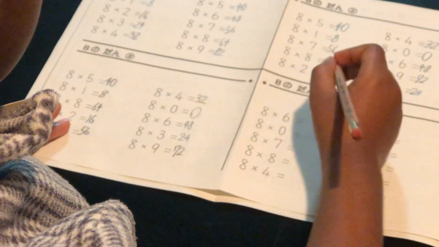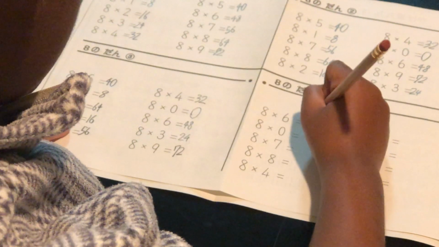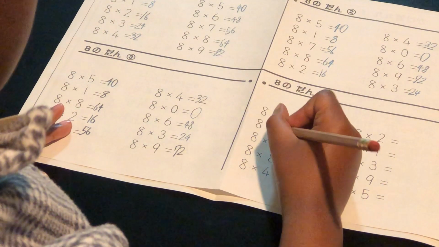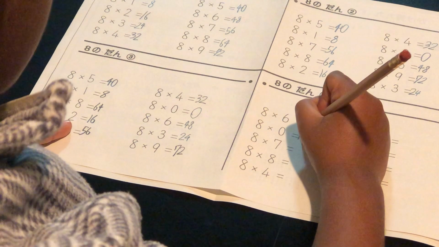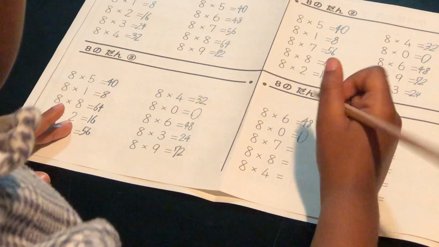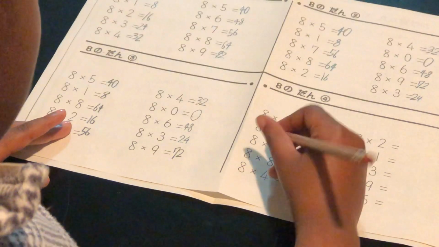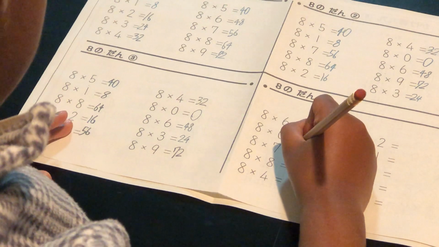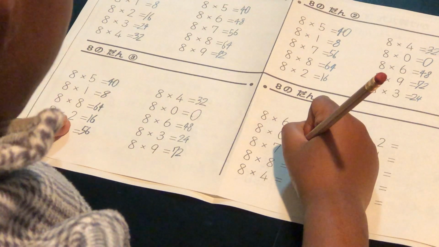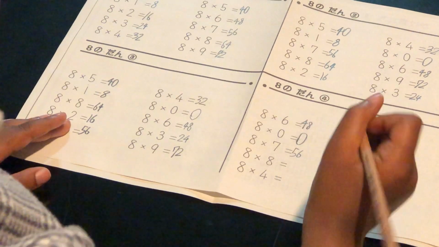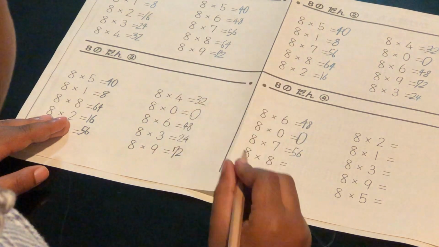Only this one to go. 8 times 6? 48. 8 times 0? Yeah, 0. 8 times 7? That's 56. So right again. 8 times 8?